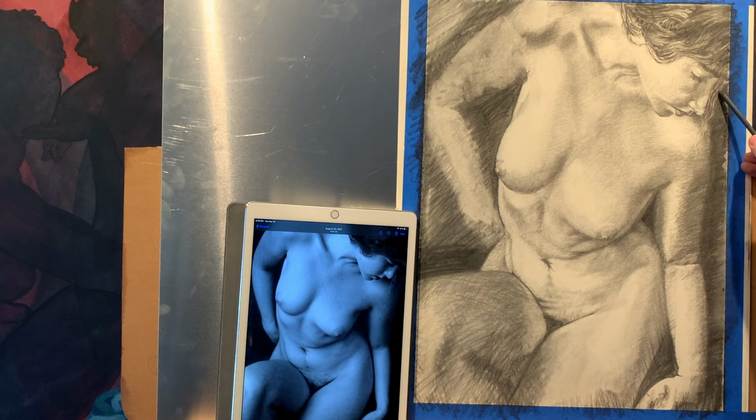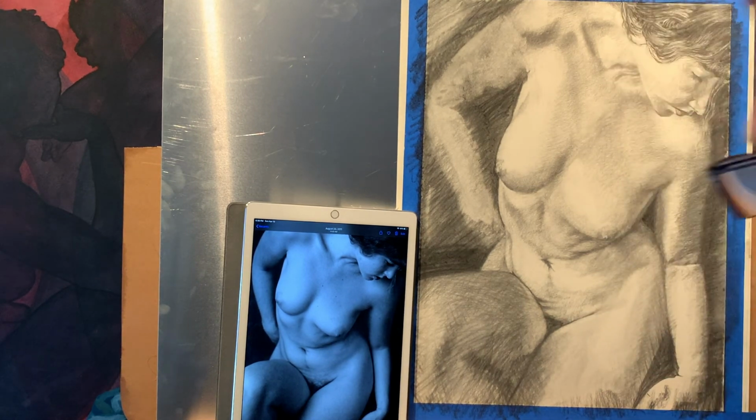whatever you want to do. I don't like that one there. So yeah, I'll probably play around with this a lot longer, but got the general idea of how vine charcoal works with shading.